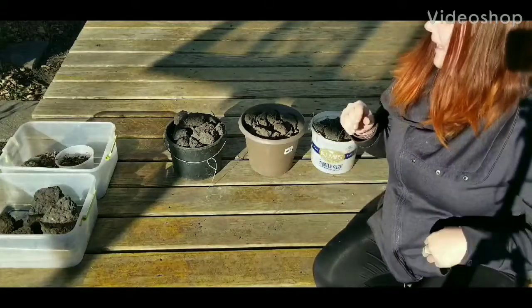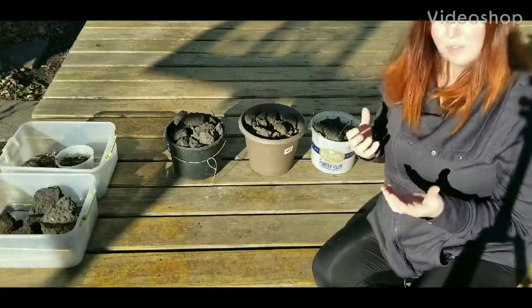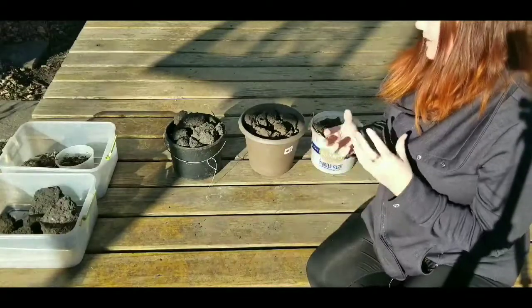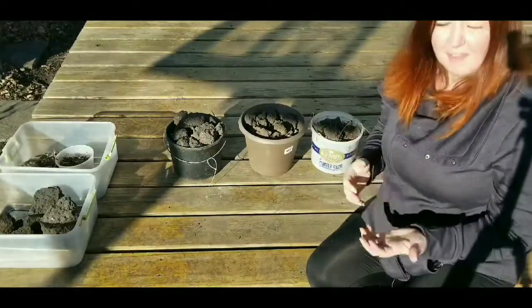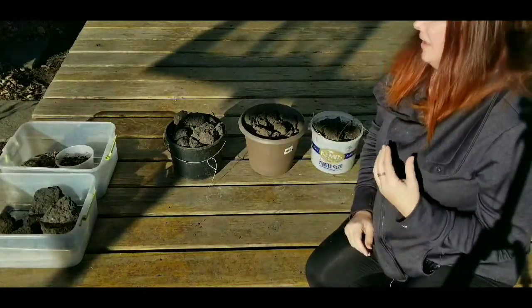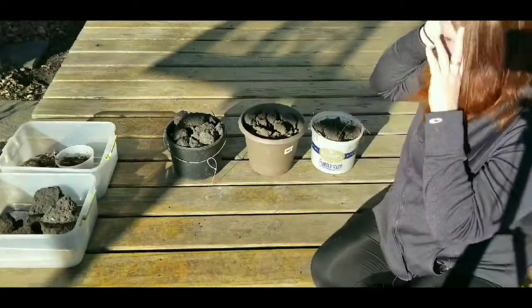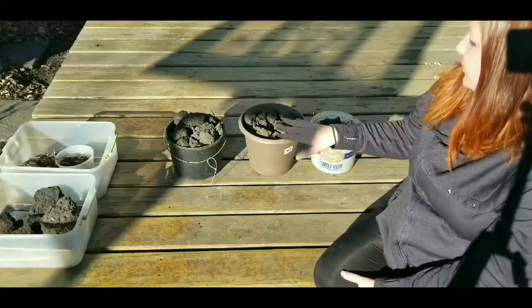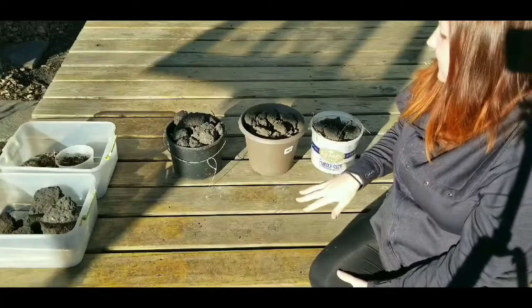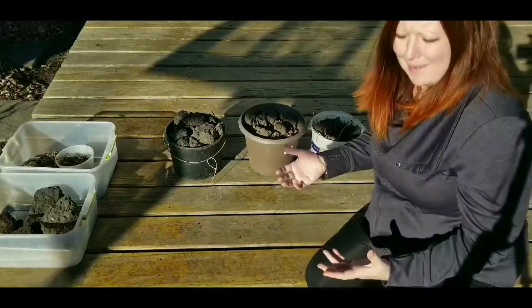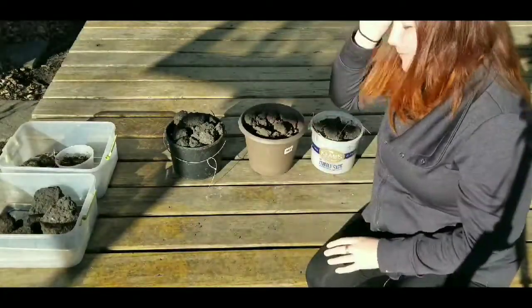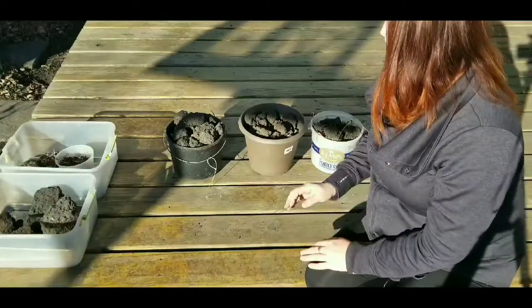Here's a video on how to look at soil structure and determine the different grades of soil structure using VESS, the Visual Assessment of Soil Structure. And so here I have 3 different soils that I have dug up. Everything's frozen right now, so we'll use soil samples that I've previously gathered.